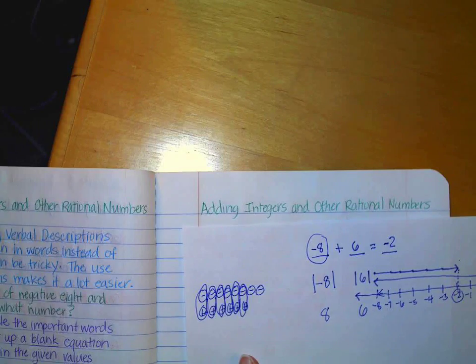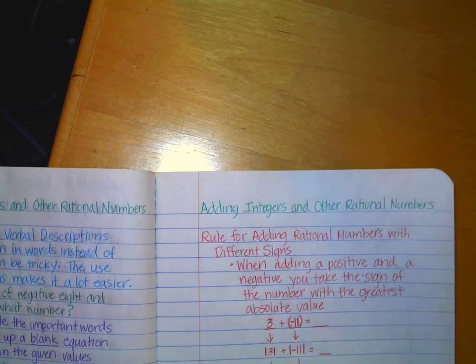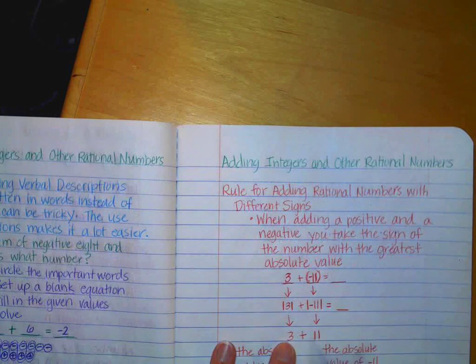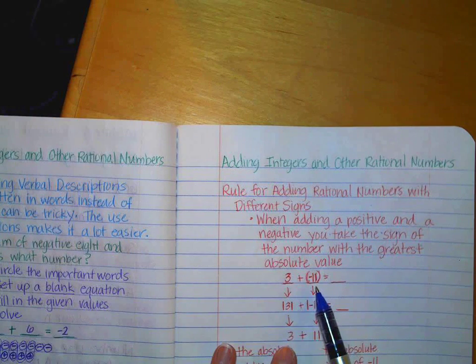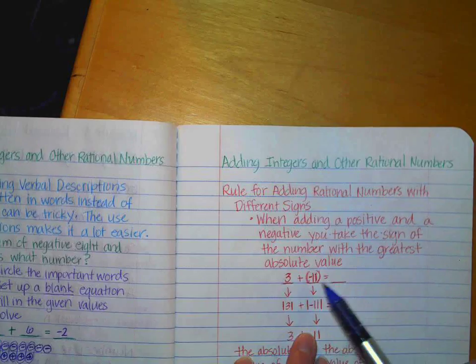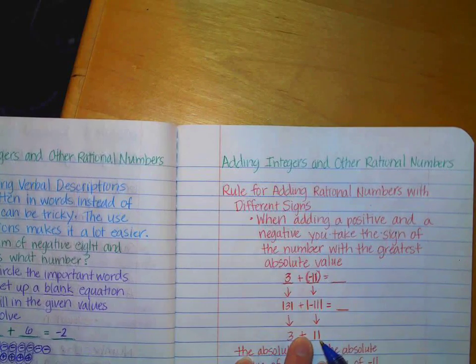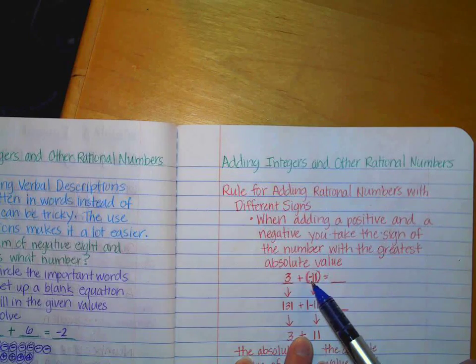So do you see how we proved it twice? 2 different tools, 2 different ways, and there you go. Okay? Hopefully you're feeling pretty good about this. The example that I did in here was I said 3 plus a negative 11. So we have to find the absolute value of 3. The absolute value of 3 is 3. Negative 11, the absolute value of negative 11 is 11.